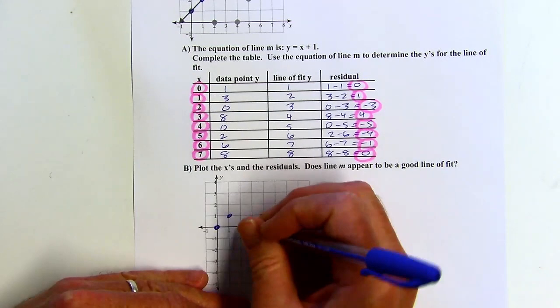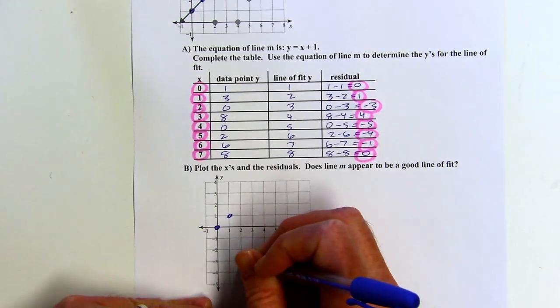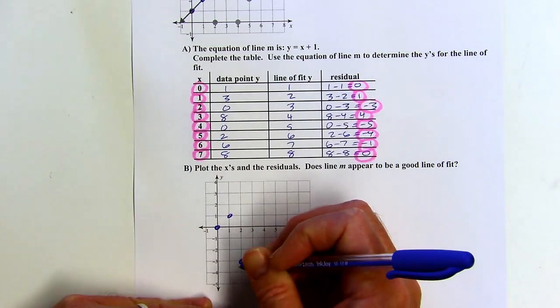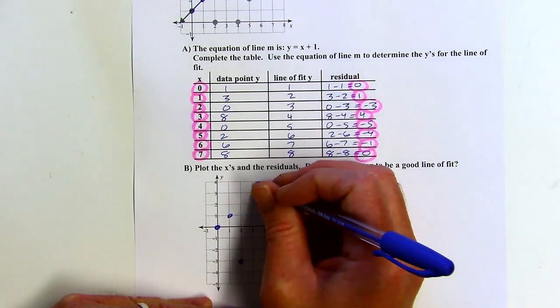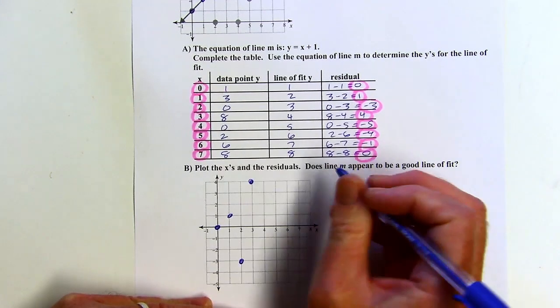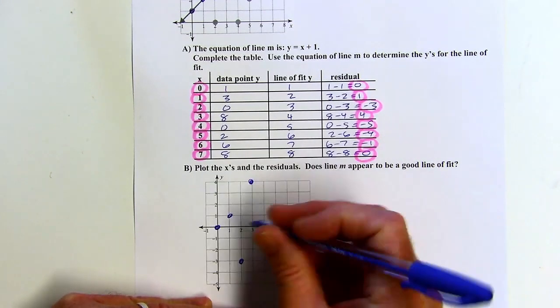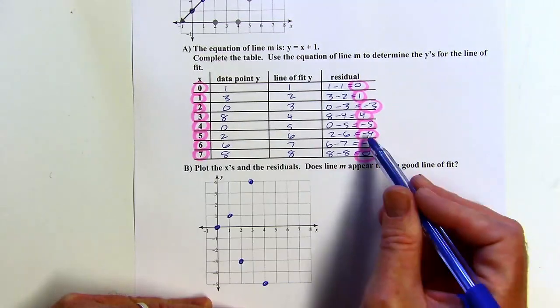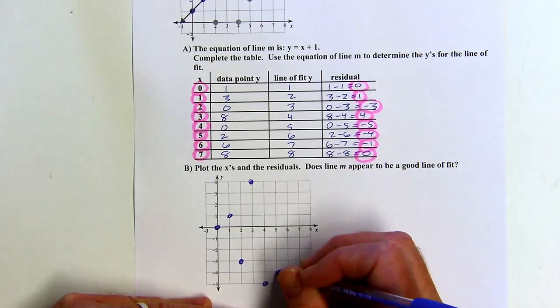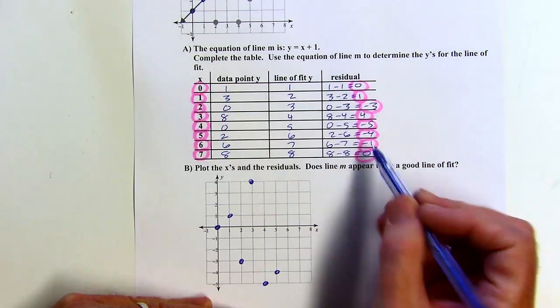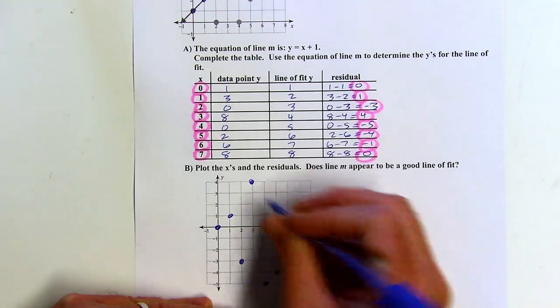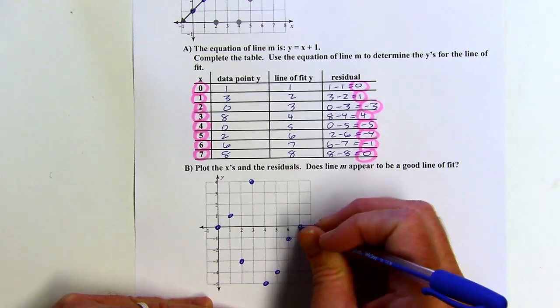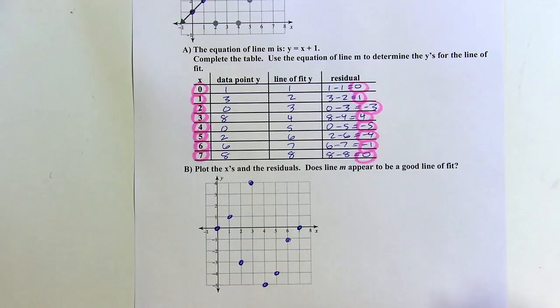Then I've got 2, -3. 3, 4. And this is 4, -5. 5, -4. This would be 6, -1. And 7, 0. Okay?